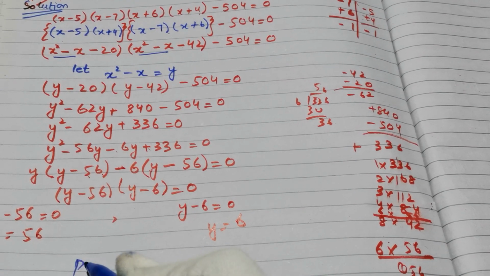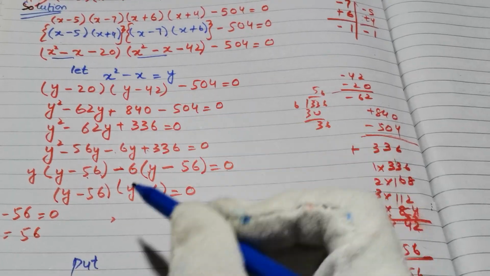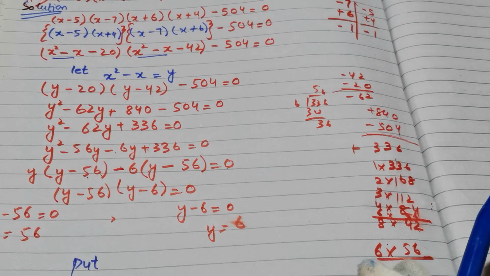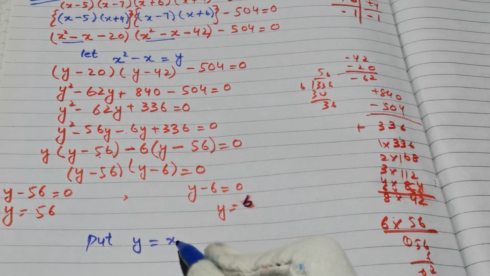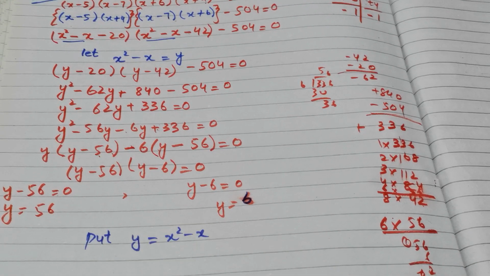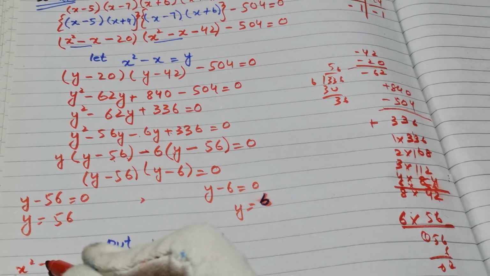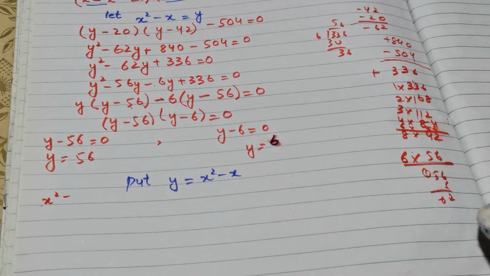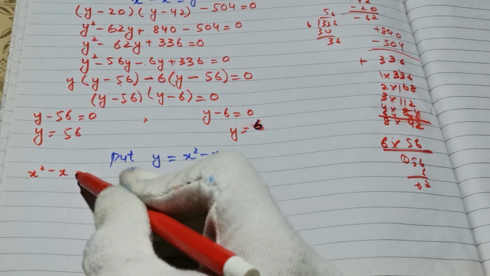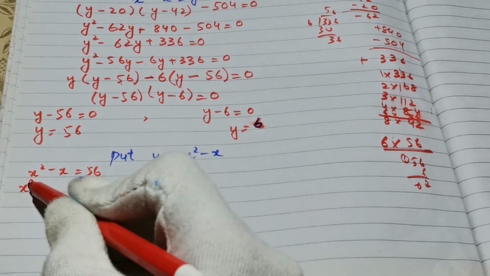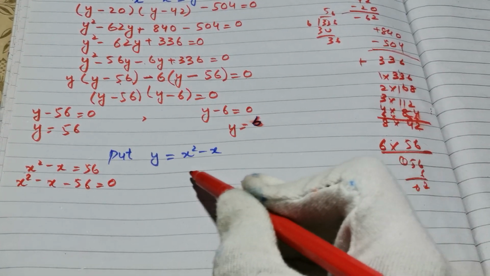Now we consider x square minus x equal to y. So here y is equal to x square minus x. x square minus x is equal to 56, so x square minus x minus 56 equal to 0.